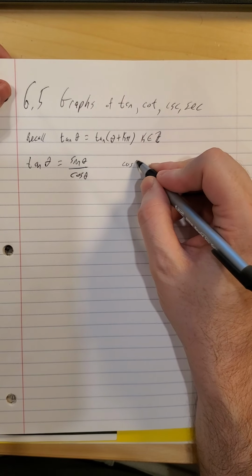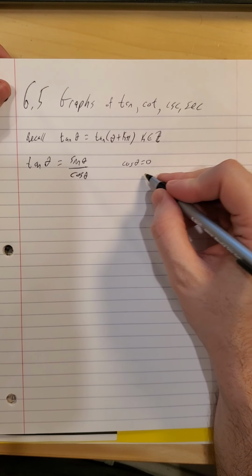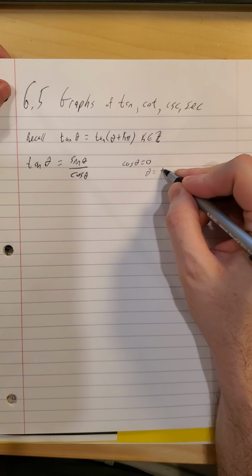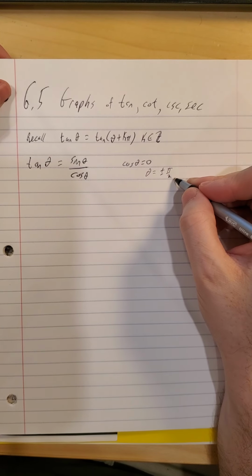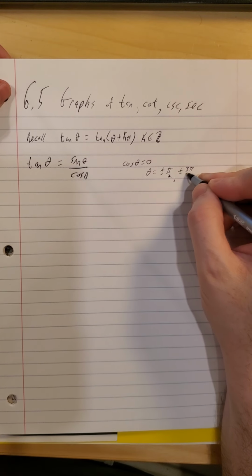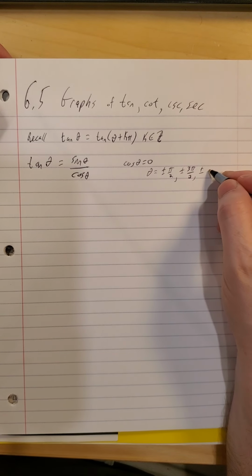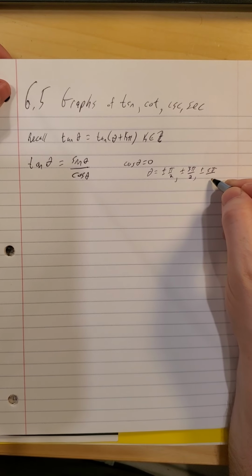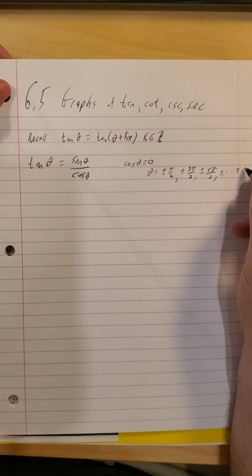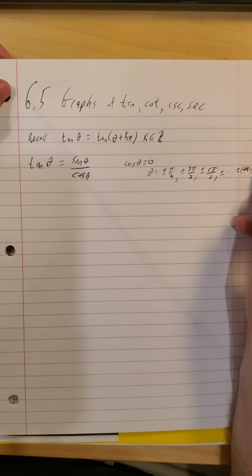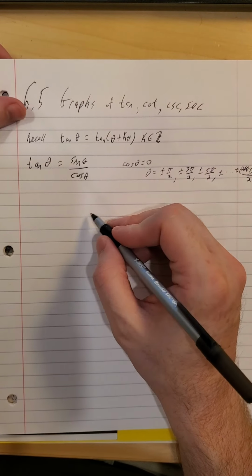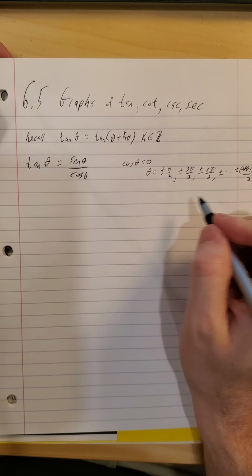Some places where cosine theta is 0: theta is plus or minus pi over 2, 90 degrees, plus or minus 3 pi over 2, so 270, and really any odd multiple of pi over 2. So we have places where this is going to be undefined.